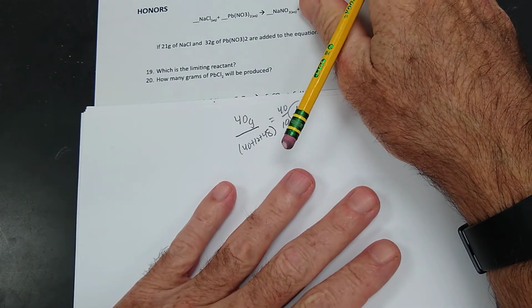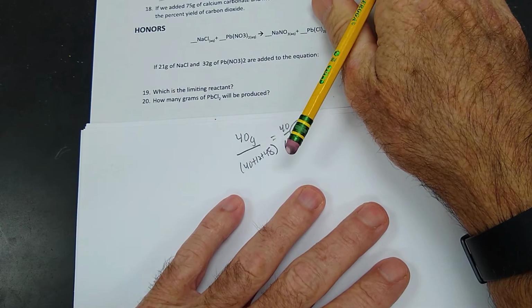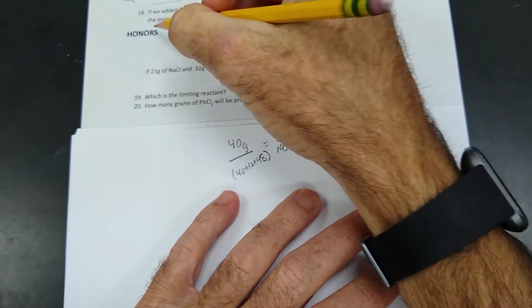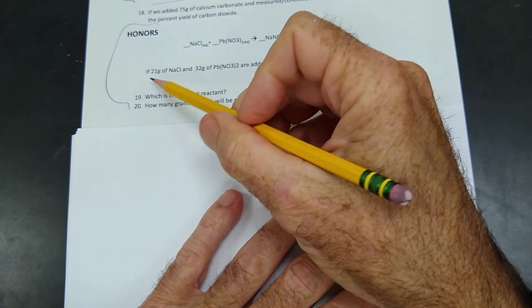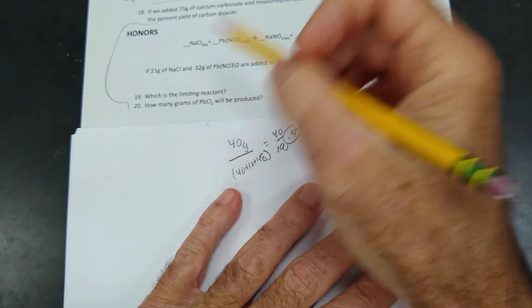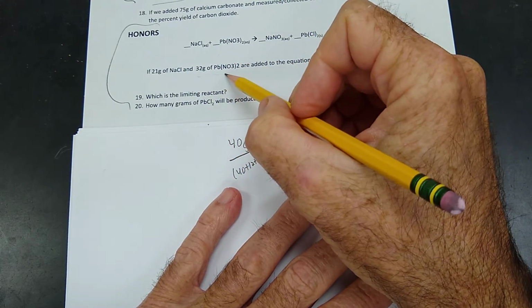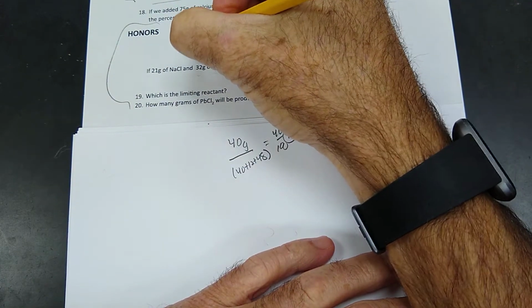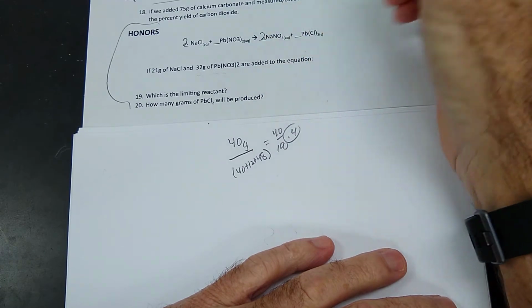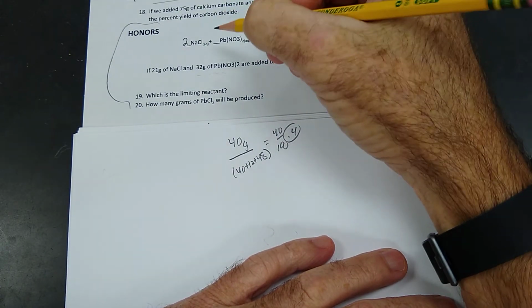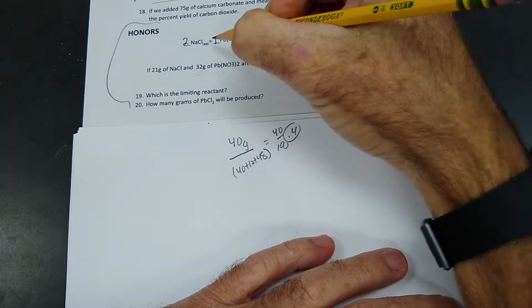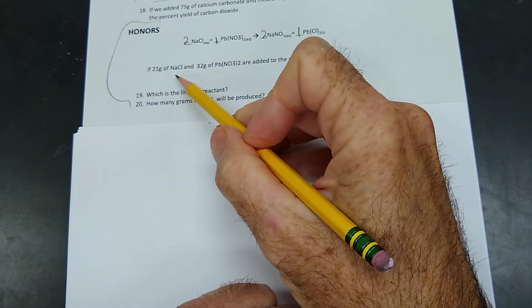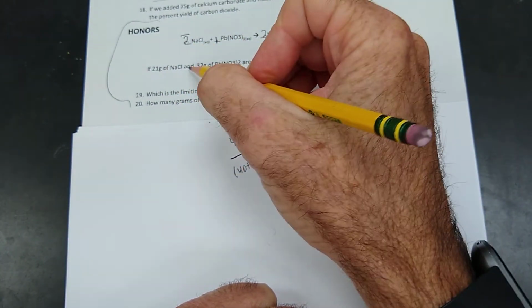Let's try this last one here. 21 grams of sodium chloride and 32 grams of lead-2 nitrate are added to the equation. All right, first we're going to balance this. We're going to need a 2 there. It's going to give me a 2 there. I think that's it. 2, 1, 2, 1. 21 grams of sodium chloride. Let's figure out how many moles that is.